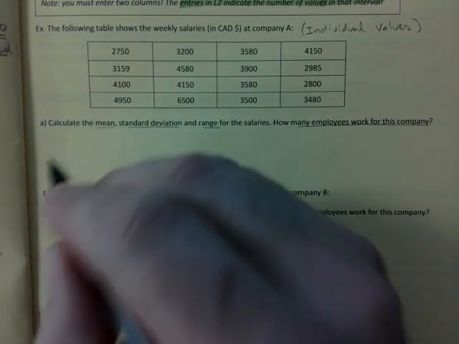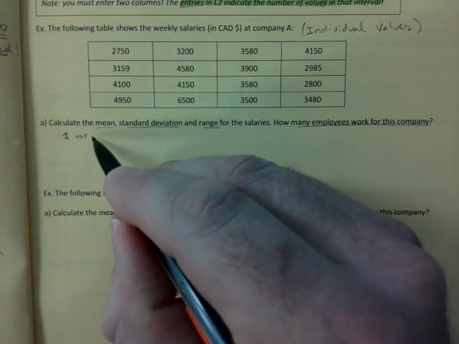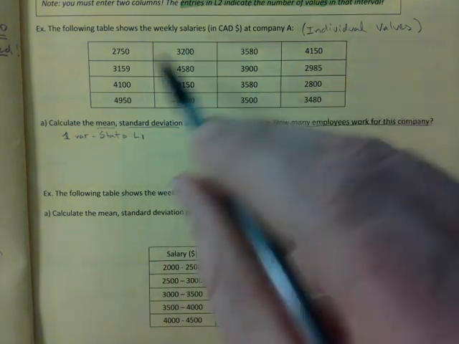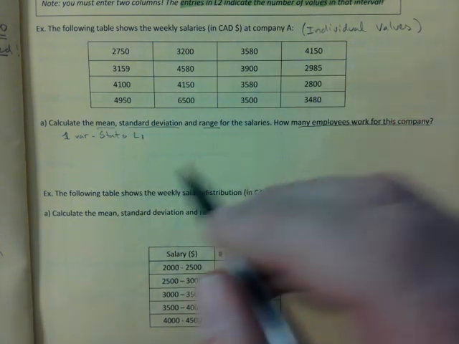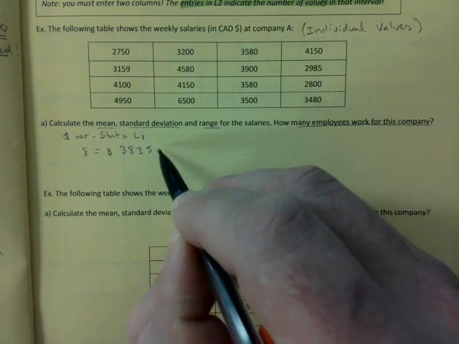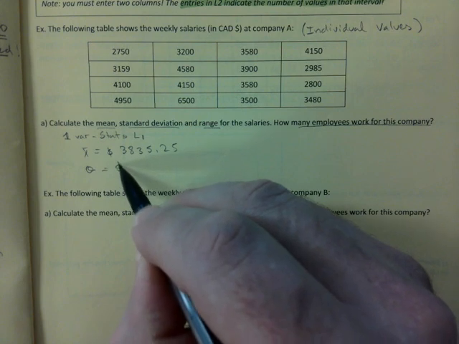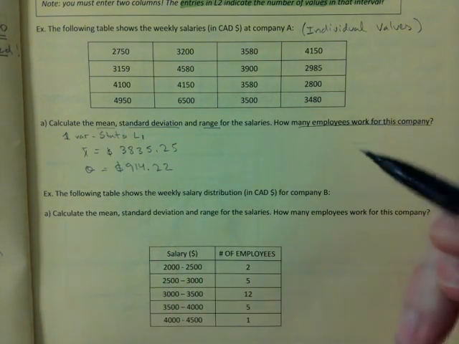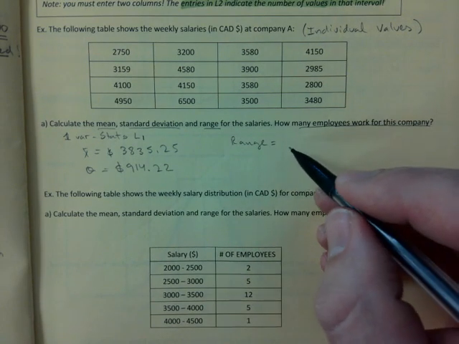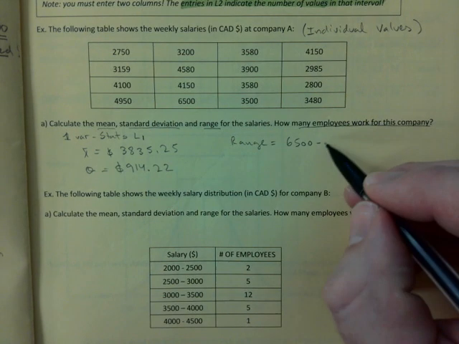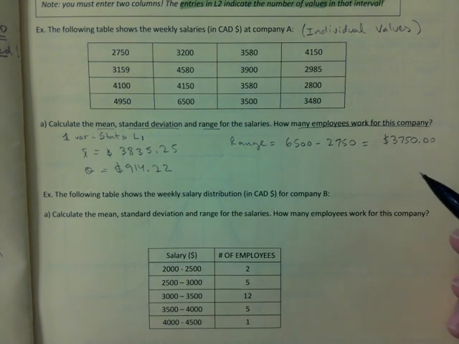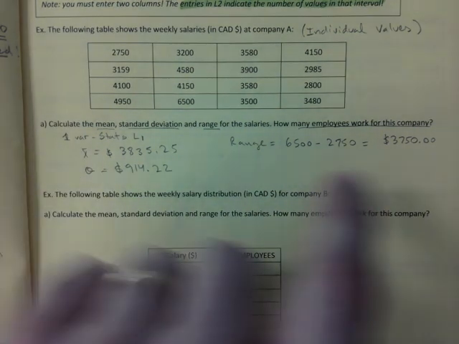I'll just give you the answers. So please at least just tell me, you don't have to give me all the entries, right? One variable stats, that is, L1, right? You're just using L1 because you're entering all of this into just the L1 column, and your average is 3,835.25. Your standard deviation is 914.22. And the range of salaries is simply the greatest minus the smallest, right? So 6,500 minus 2,750. And that is 3,750. That is your range, right? So you've got your mean, standard deviation, and range.